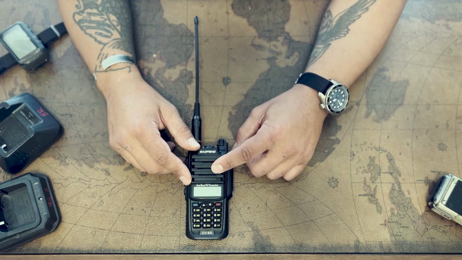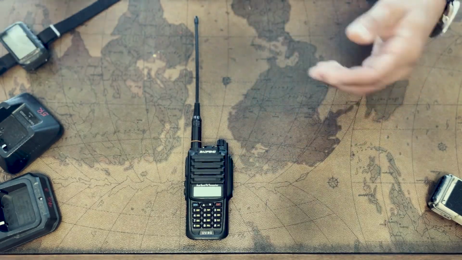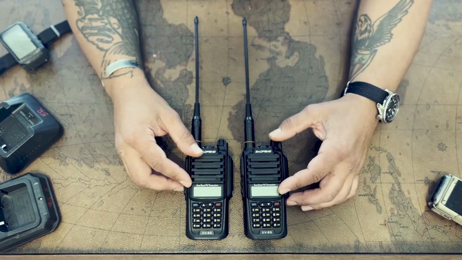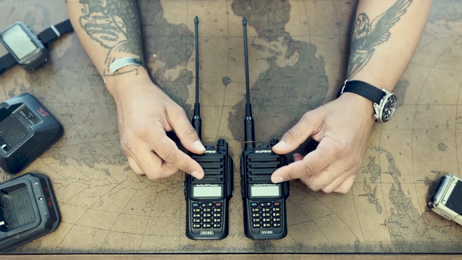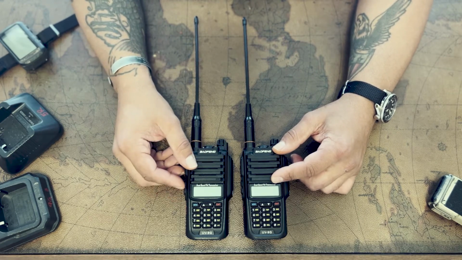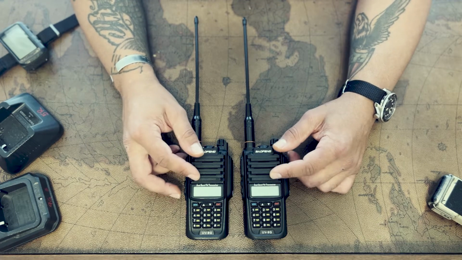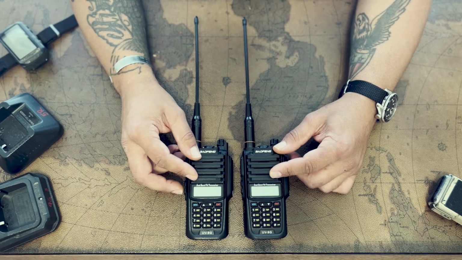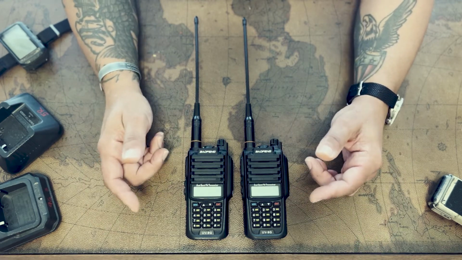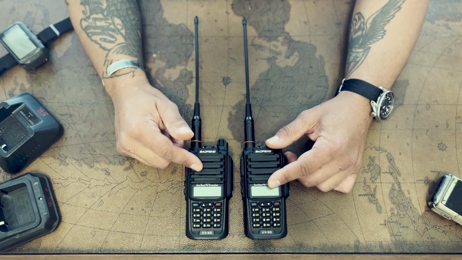This particular radio I like, and I run a pair of these for multiple reasons, for multiple activities. I like these guys because the UV9G is IP67 rated. What that means is I get a little bit of protection from water and dirt. So if I'm out doing some kind of rugged outdoor activity, or if I'm out in the rain or something like that, I don't have to worry about these guys taking a dump on me and not working.